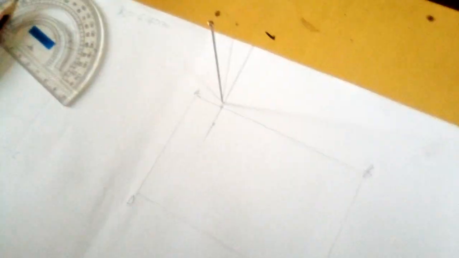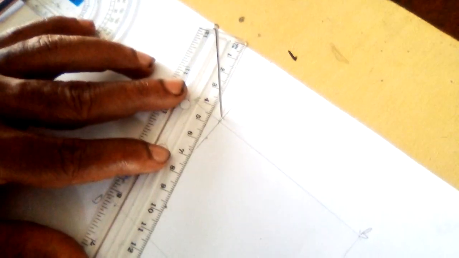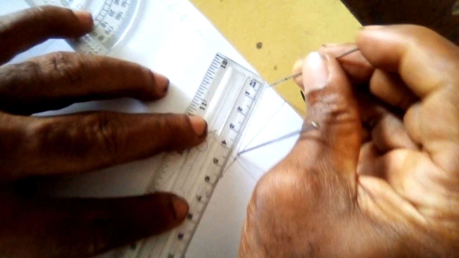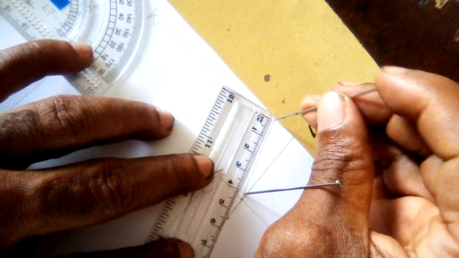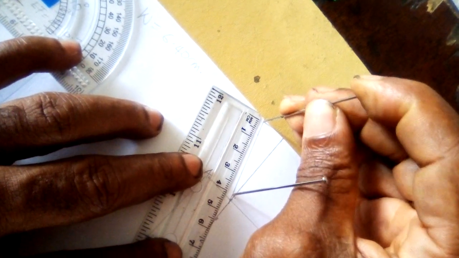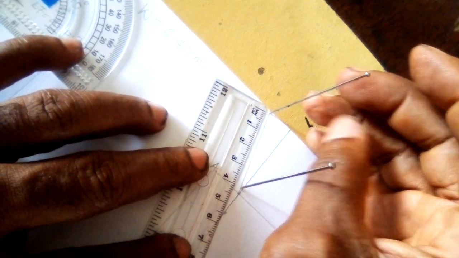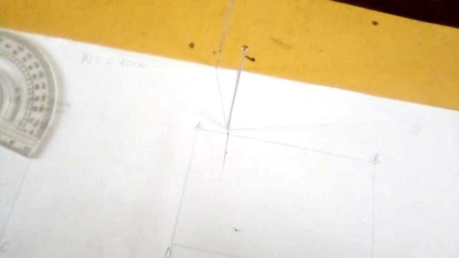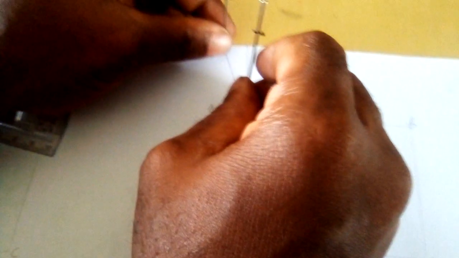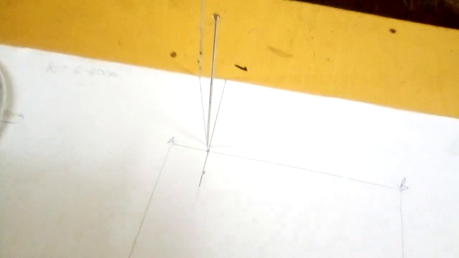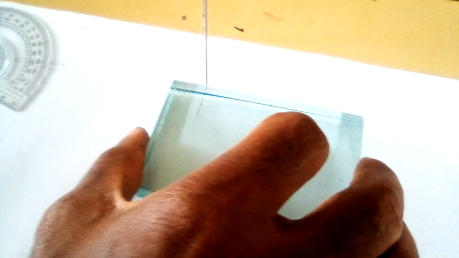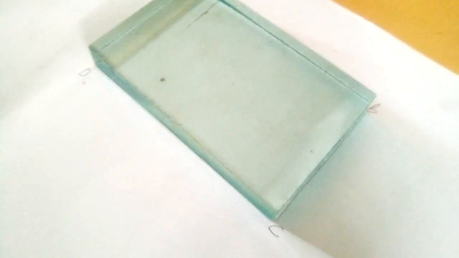I said about 4 cm before placing P2. So the two pins, P1 and P2, should be about 4 cm apart. Having done that, we'll make sure they're on a straight line. Then we'll return the prism and view the image from the other side, from this face, DC.